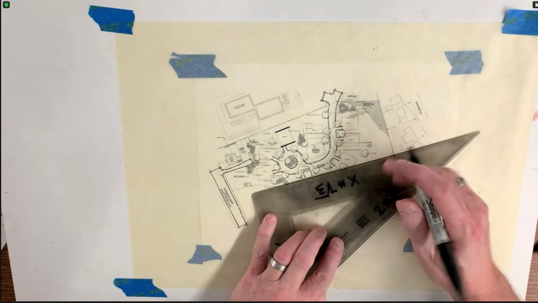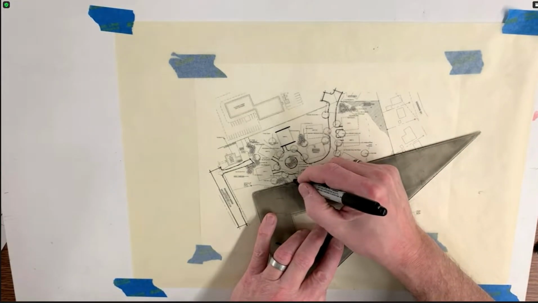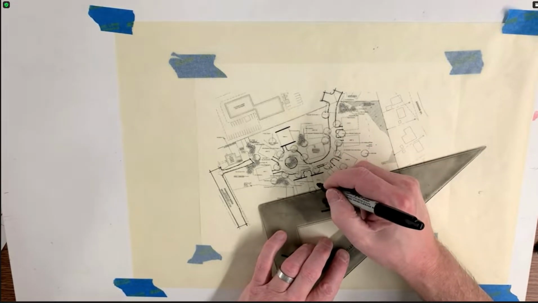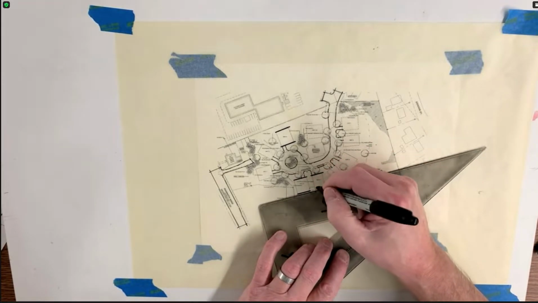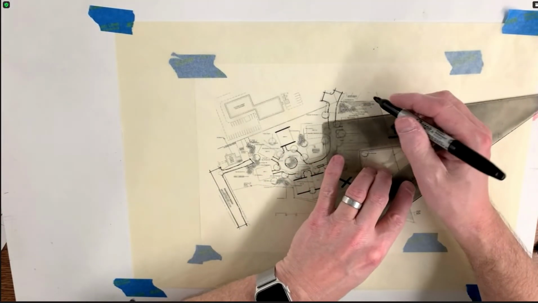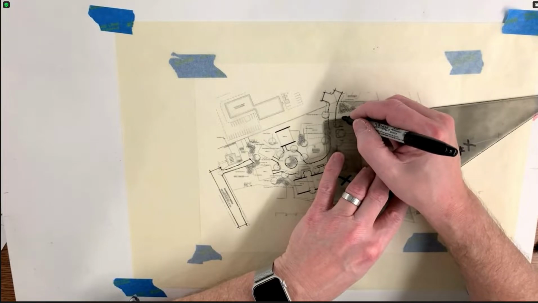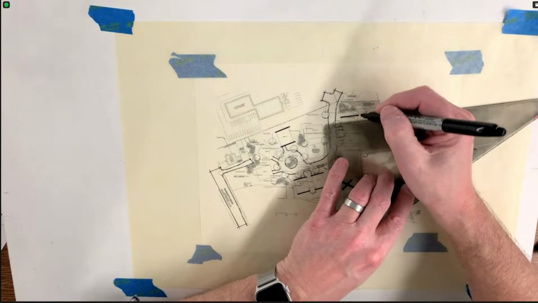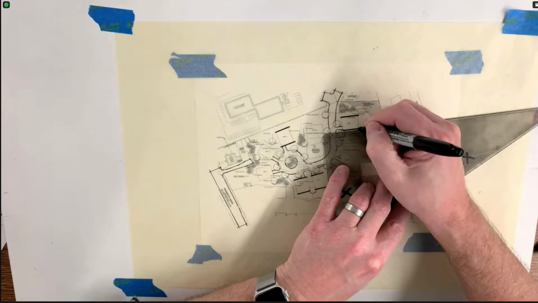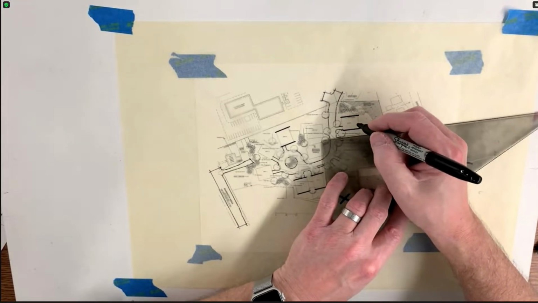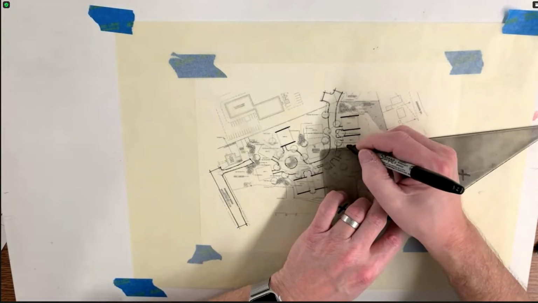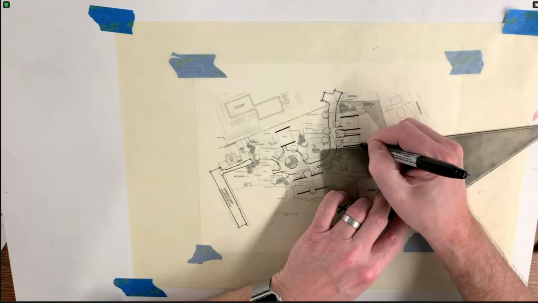And you got to be careful. I'm going to be doing a lot of back and forth with this. I'm kind of moving all over the page, and I do that so hopefully I won't drag my Sharpie through other work that I've done.